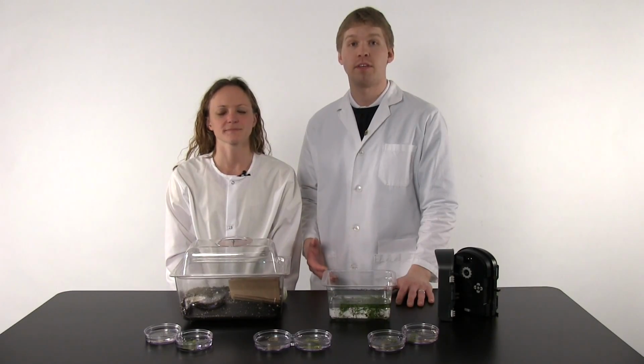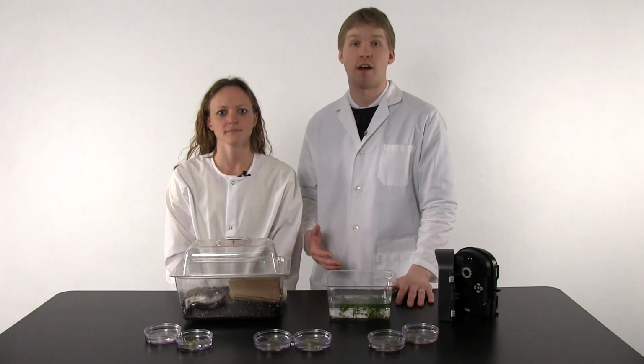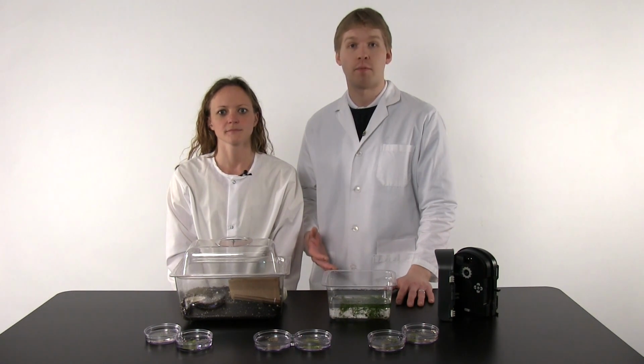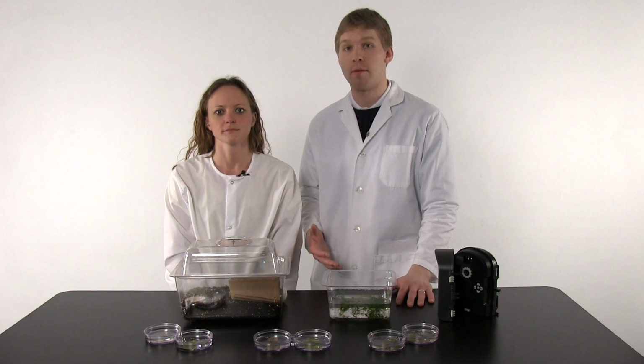Every observation is going to be different depending on the health and maturity of the isopods used. After experimenting, make sure to return them to their original habitat.